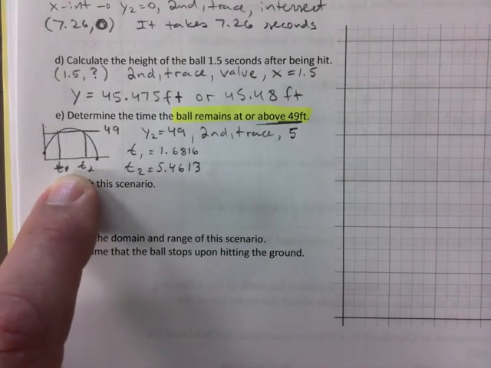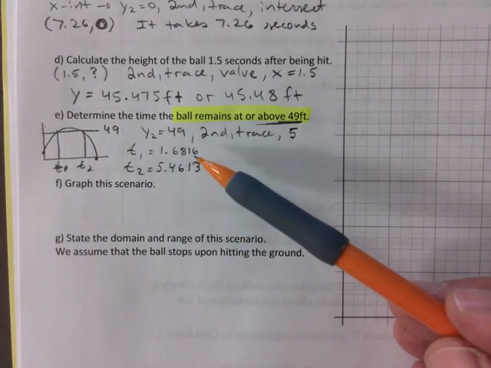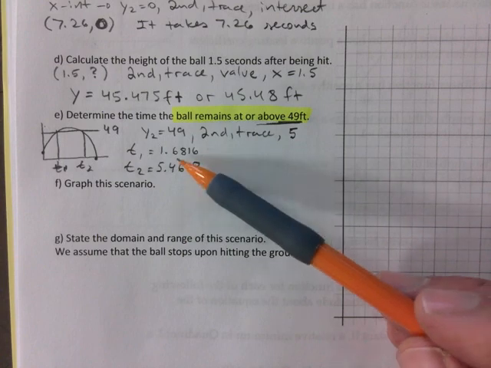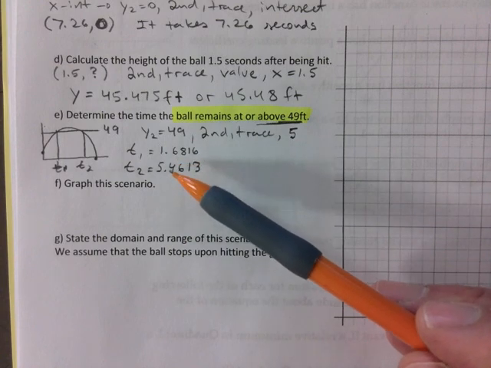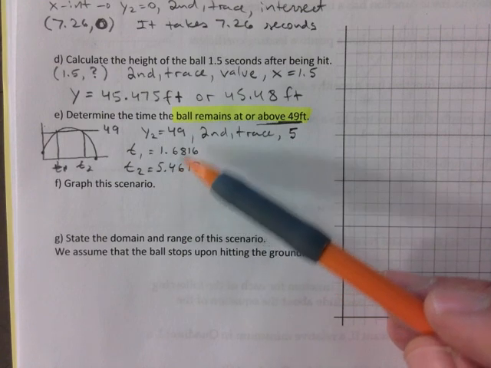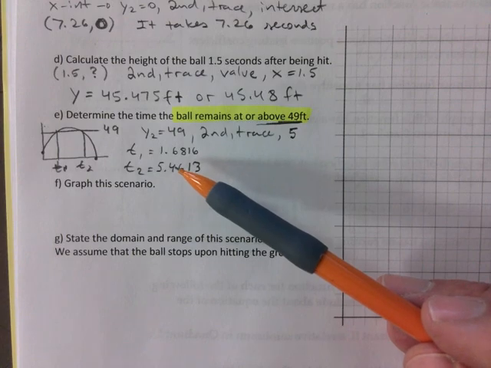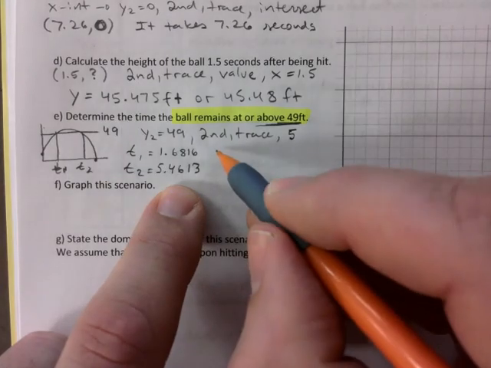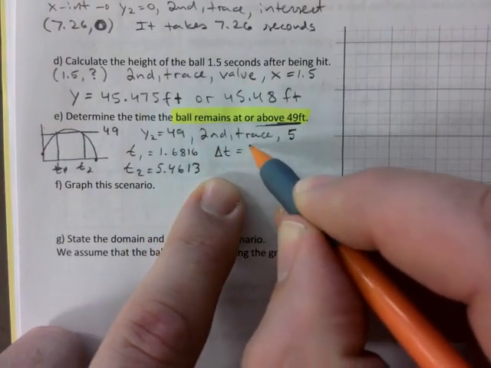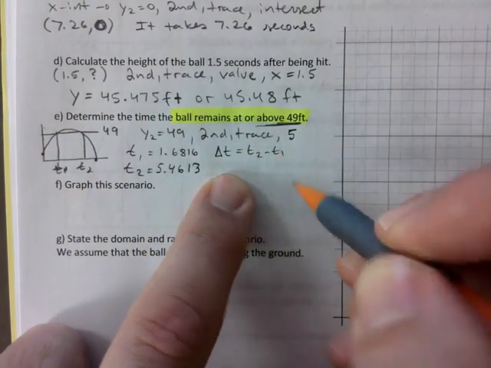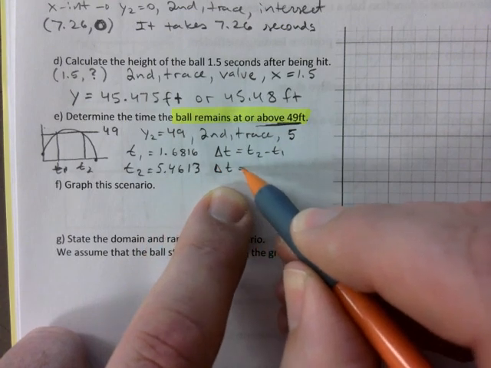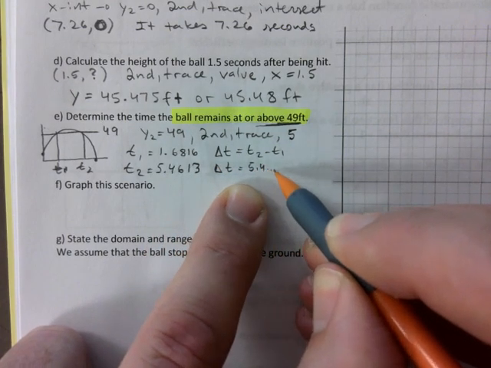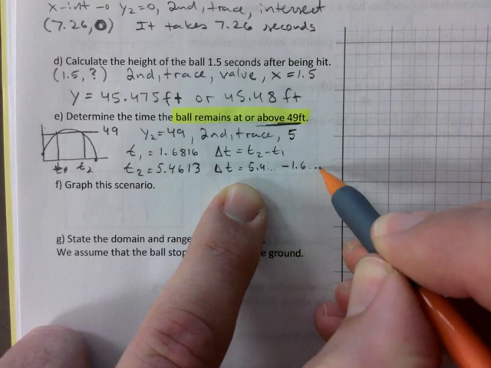So the difference in that time will tell you how long. Because you could say, hey, it happens at 1.6 seconds or 1.7, and it happens again at 5.5. We could say that, but we don't know how long right now. How long was it between here and here? Okay, so we're going to go delta t. Assume 5.4 minus 1.6.